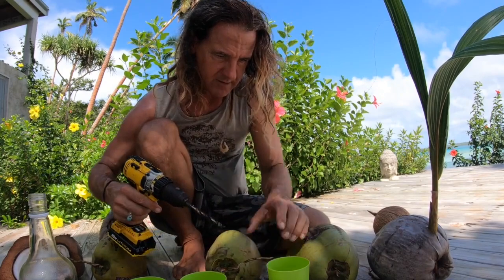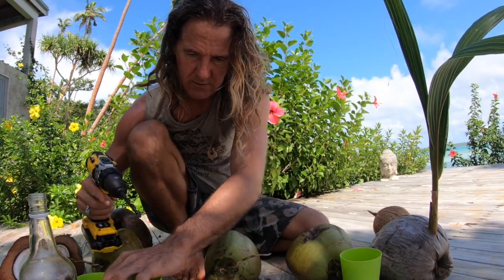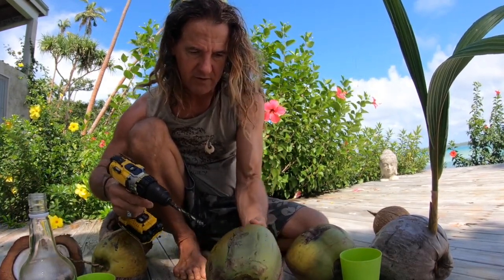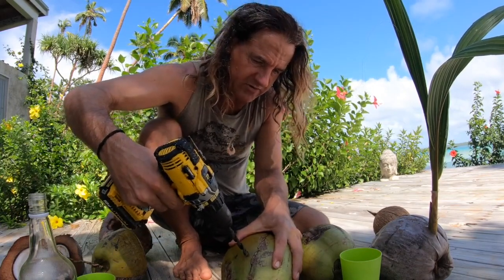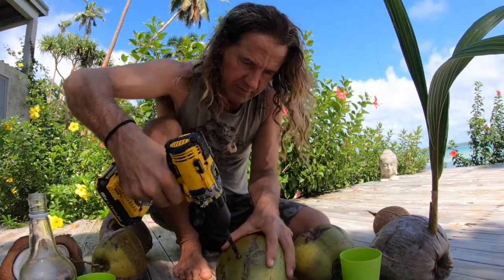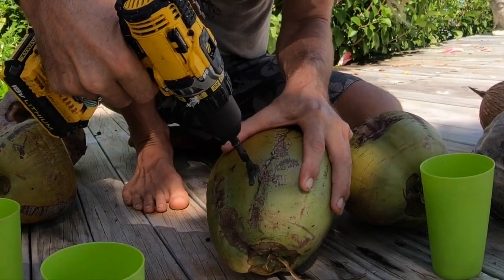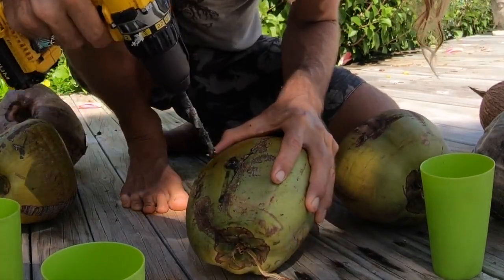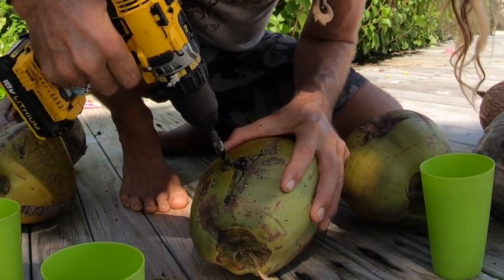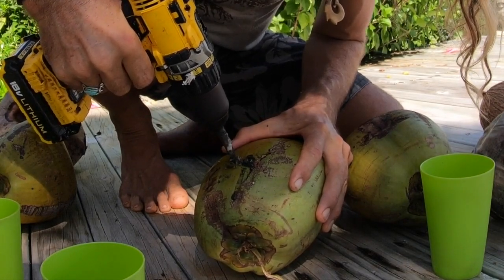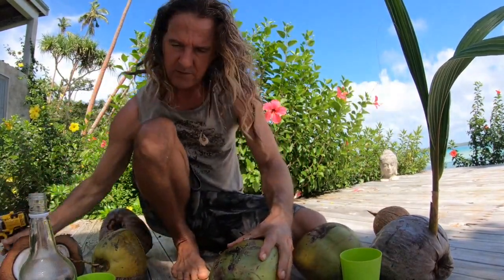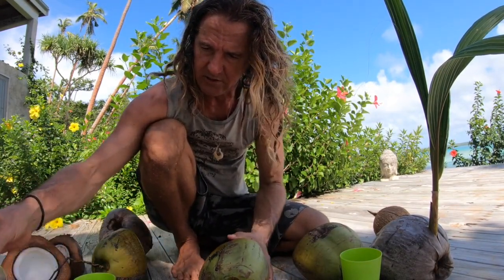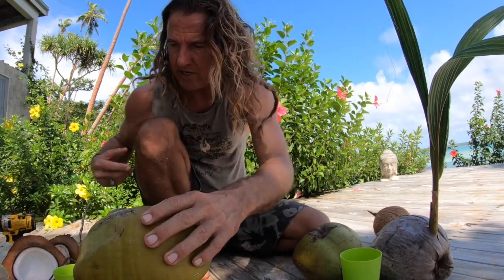Now, I generally pick the flatter side because it sits better on the cup. It's just going to be that side. Now, this does sometimes shoot out and squirt everywhere, just be warned. Not too bad. Typically do 2 holes, the drain holes. And I chuck in a breather hole on top.